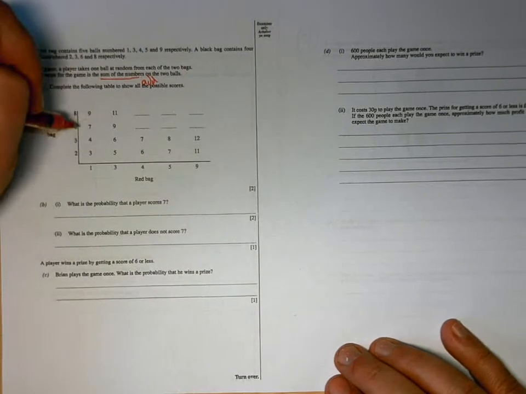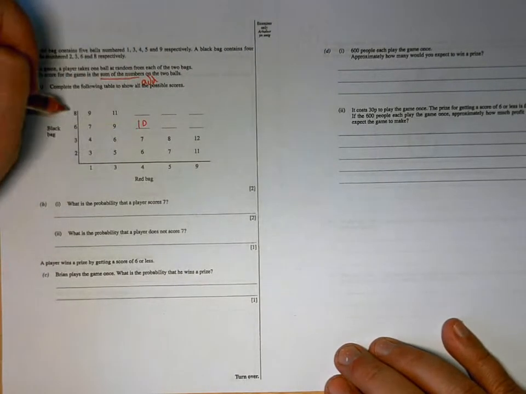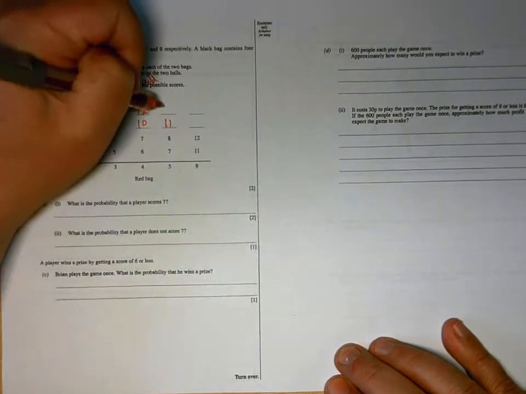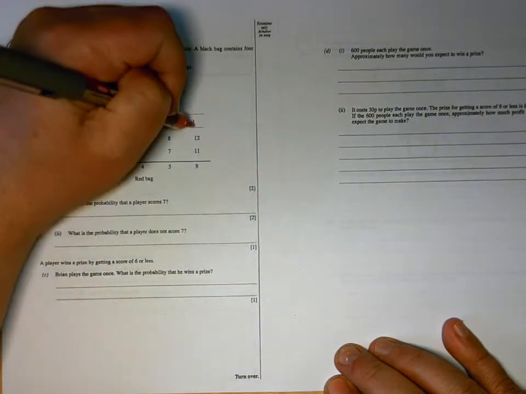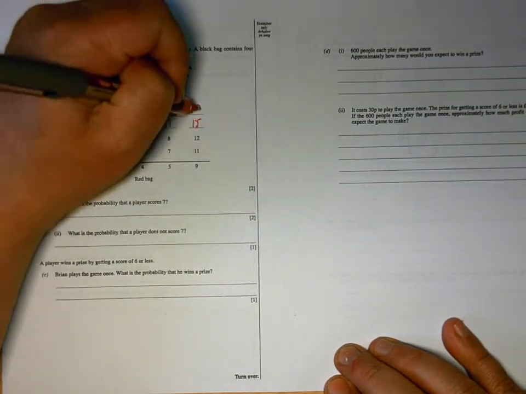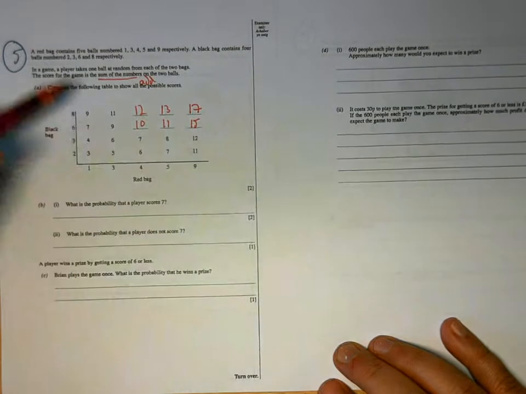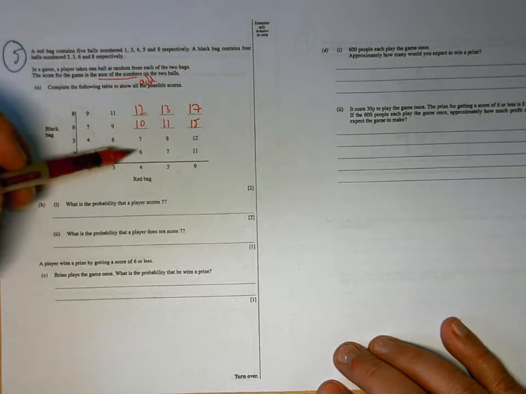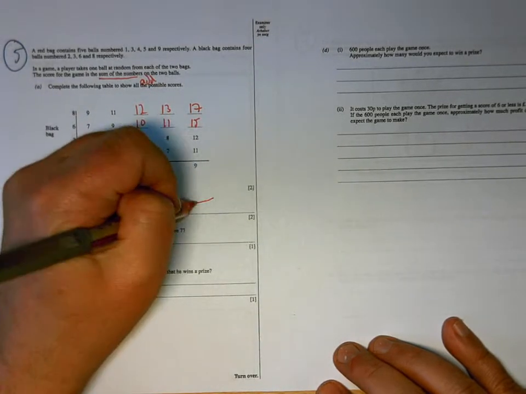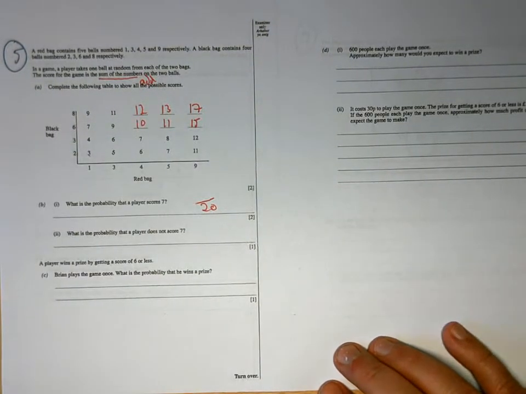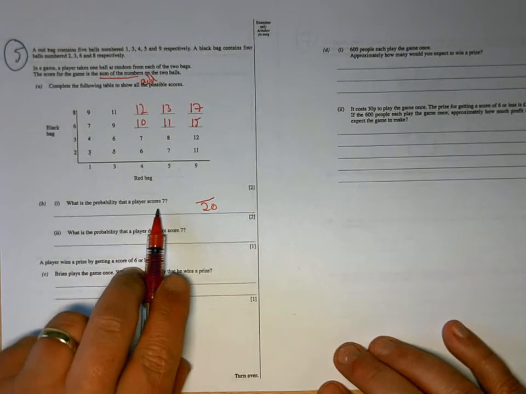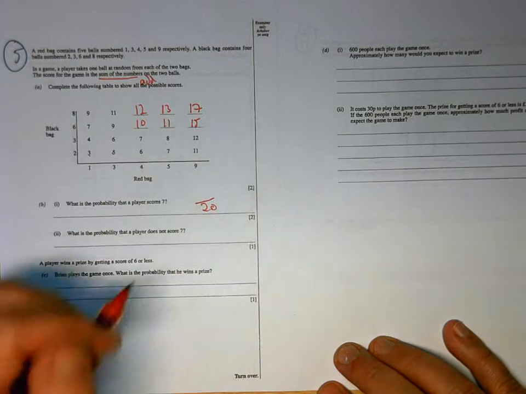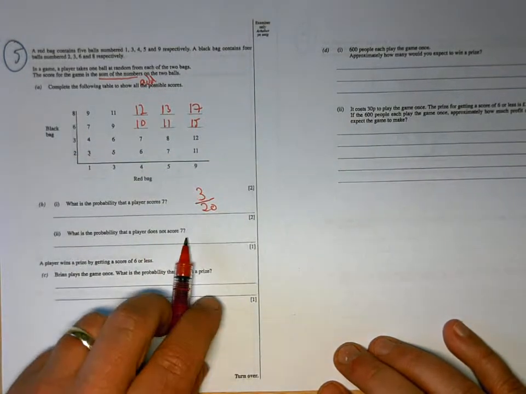6 add 4 is 10, 8 add 4 is 12, 6 add 5 is 11, 8 add 5 is 13, 6 add 9 is 15, 8 add 9 is 17. This time the probabilities are going to be measured out of 1, 2, 3, 4, 3, 4, 5, 5 4s are 20. It's 20 possible outcomes. What's the probability the player scores 7? 1, 2, 3. Does not score 7, it's going to be everything else, 17.